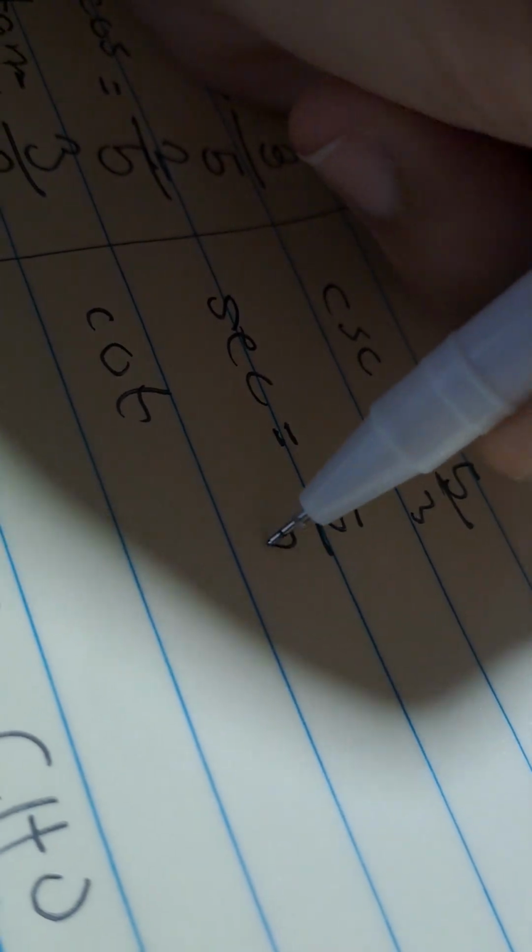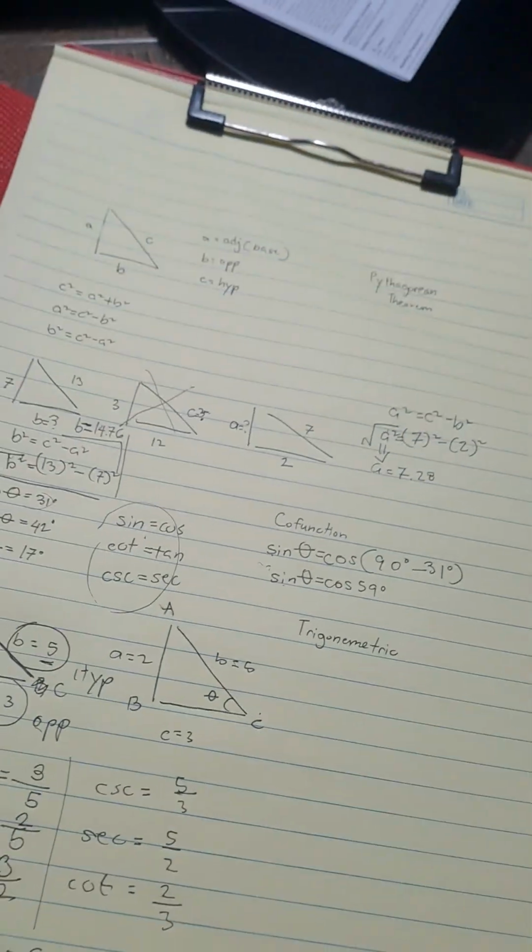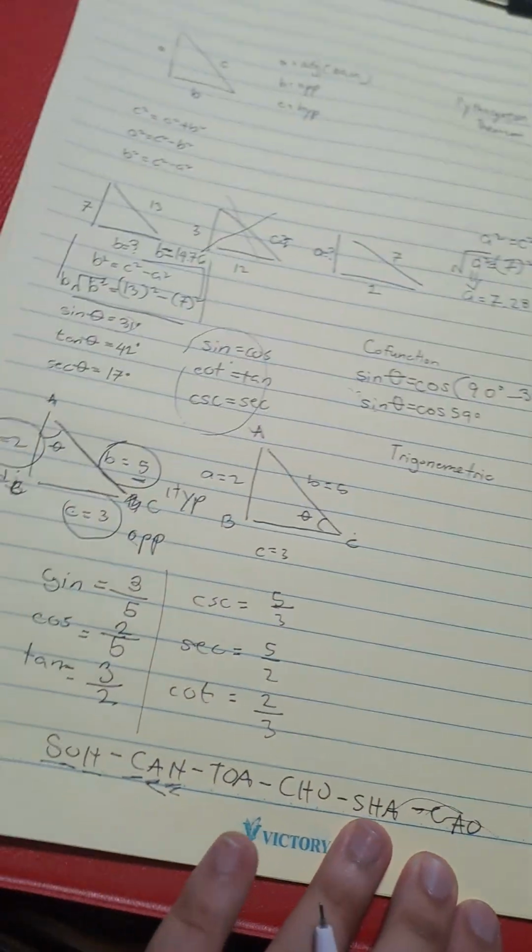This is 5 over 3. This is 5 over 2. And this is 2 over 3. And that's basically everything. I'm not going to show you guys the other ones because they're basically the same thing.